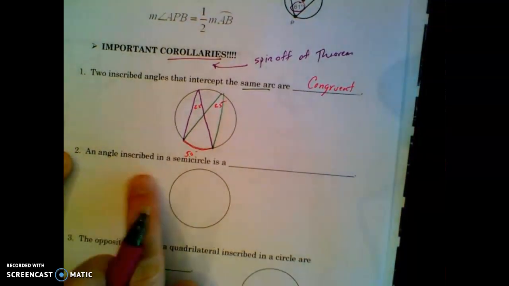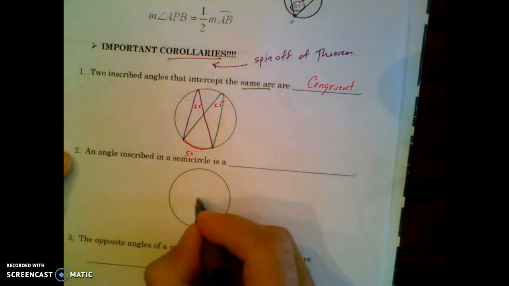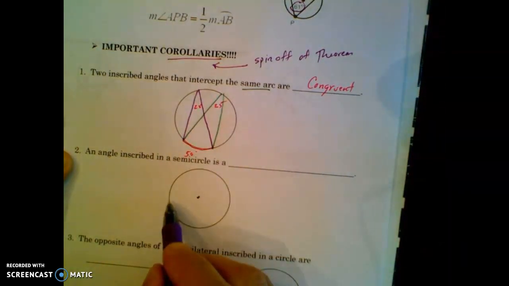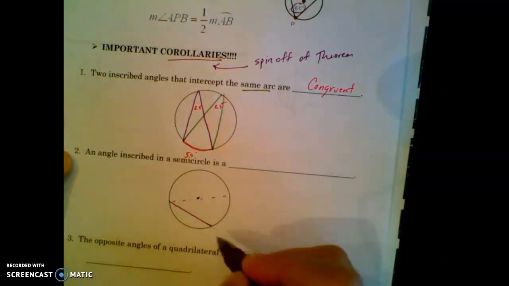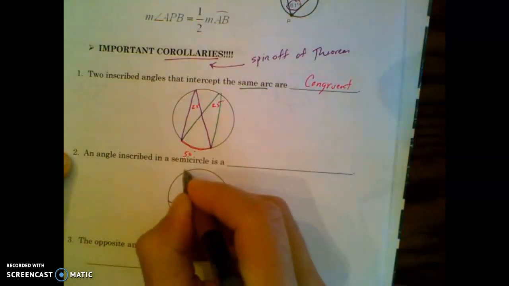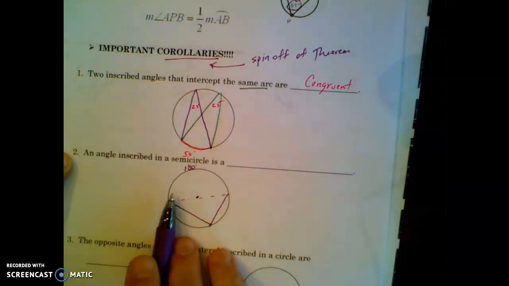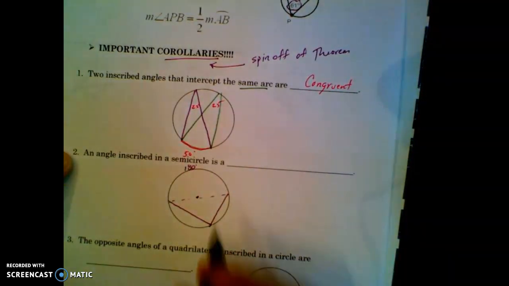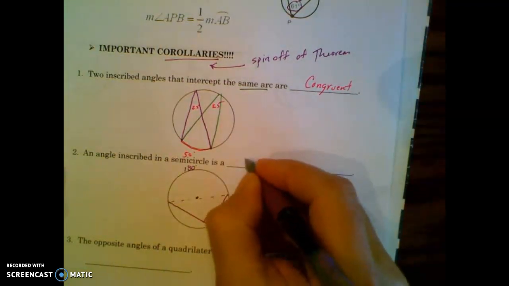Another spin-off of that is an inscribed angle of a semicircle. So if I have a semicircle, and I can indicate that by this, and now I have an inscribed angle that makes that semicircle. Well, semicircles are always the same measure. They're always 180 degrees. So that means if an inscribed angle is making a 180 degree arc, the angle has to be half of that, or 90 degrees. So an angle inscribed in a semicircle is a right angle.